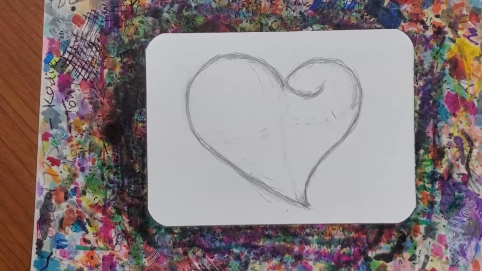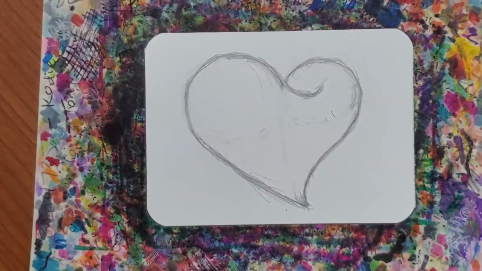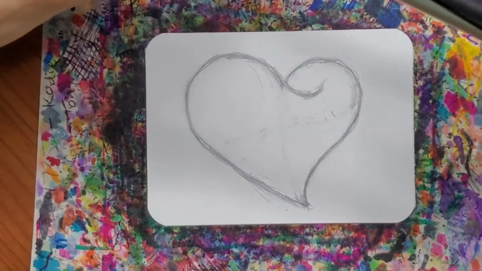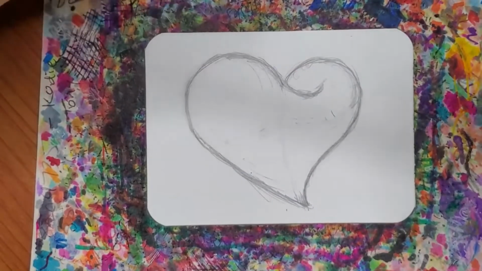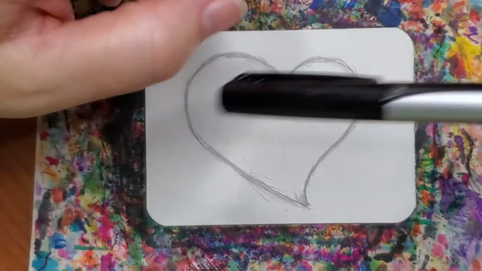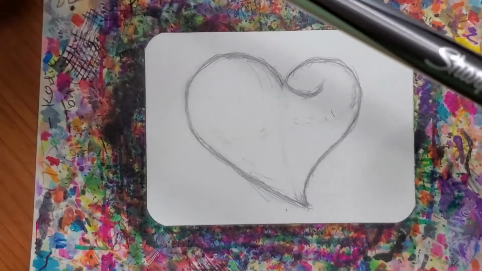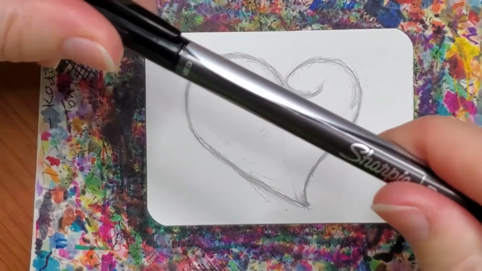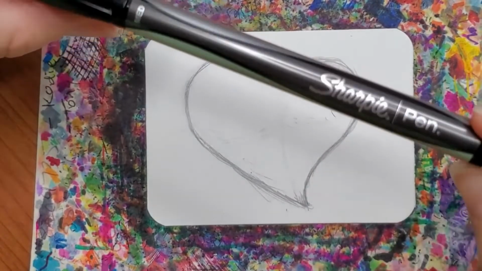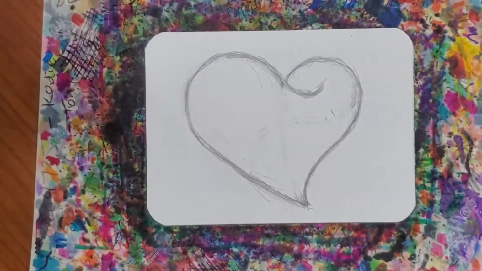So when doing your outlines, I usually use black. You don't have to use black. You could use red or purple or another color. You can use an outlining pen. I like these Sharpie outlining pens.